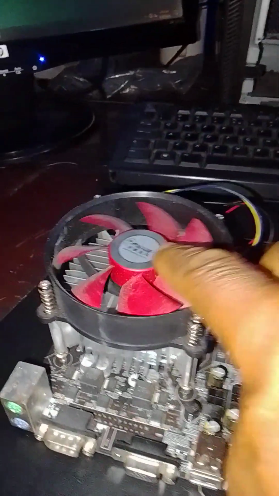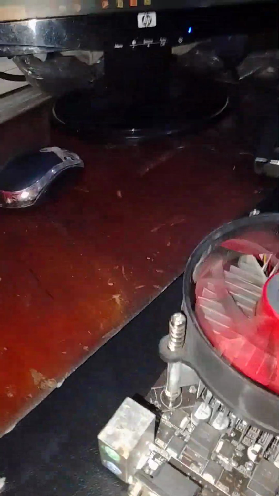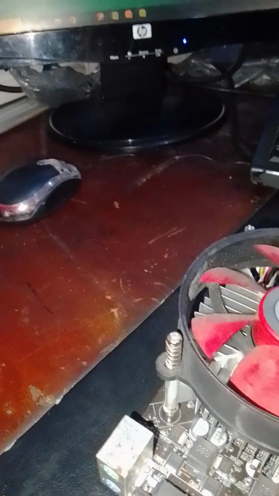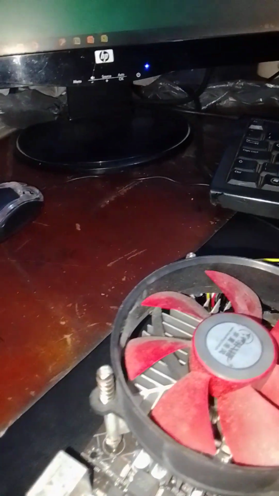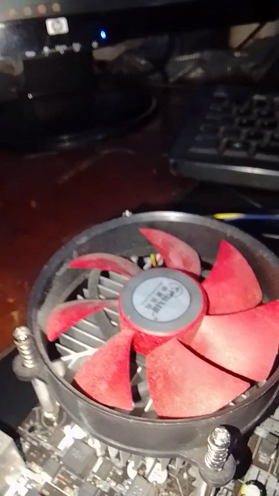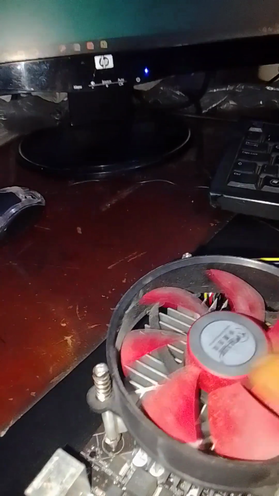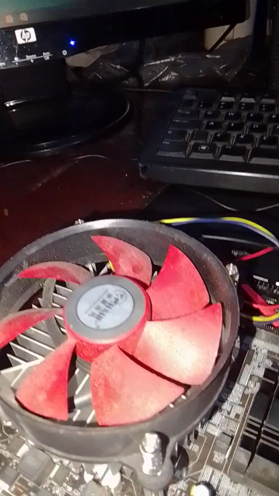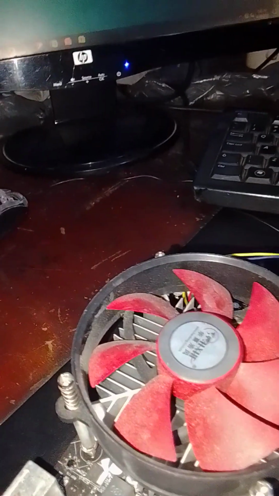Once, for example, the fan is not blowing and the power is not coming here, everything on the system seizes up. The mouse will not be working, the keyboard will not be working, CMOS will not be working. Once you start experiencing these things, you know that your heat sink is having a problem. It's not getting enough power to power up the system.